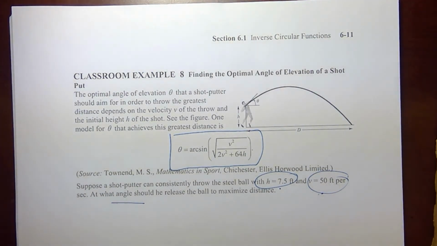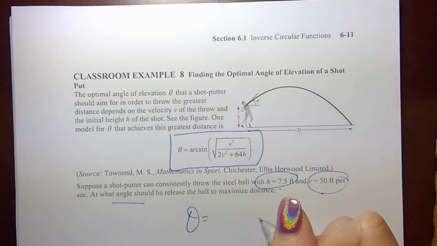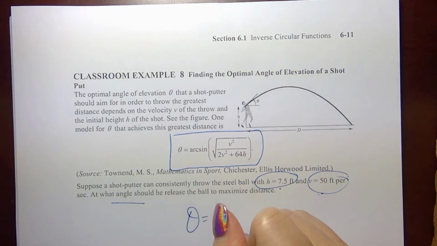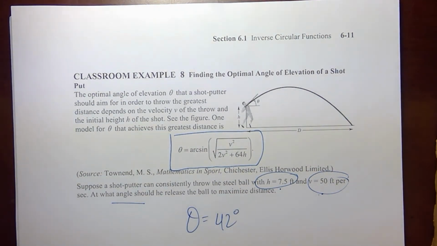This is just calculator math. When you plug it into your calculator, make sure you're in degree mode. You get an angle of 42 degrees. Now, that radical should look like 2,500 over 5,000 plus 480 if I plug in my values for h and v. And then, of course, I'm finding arc sine or sine inverse of that.